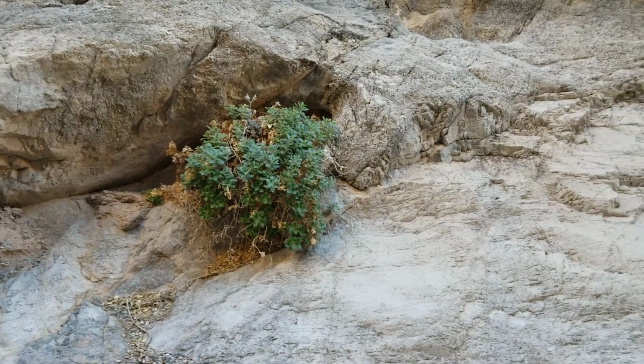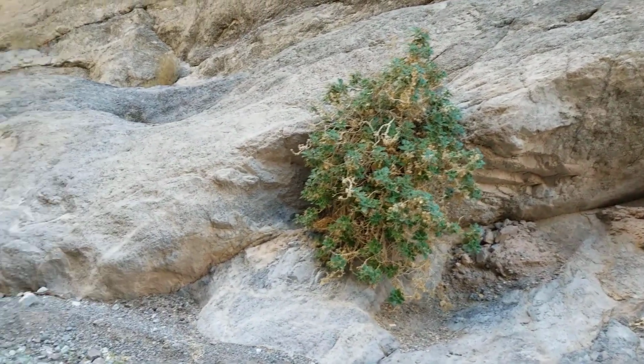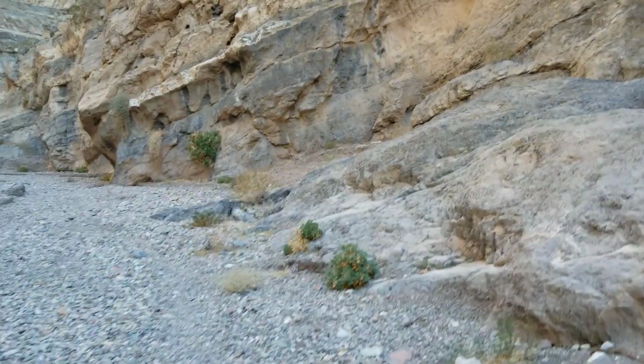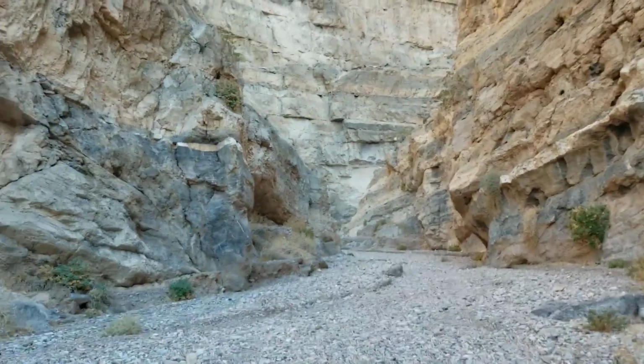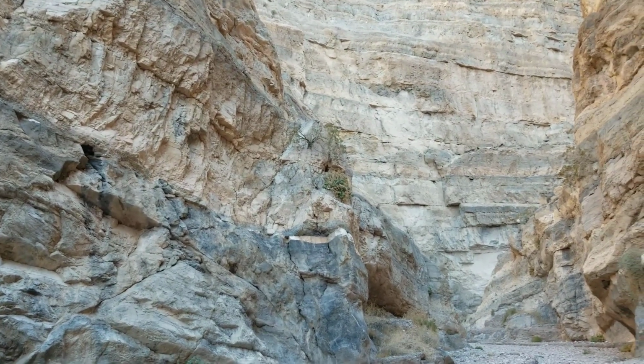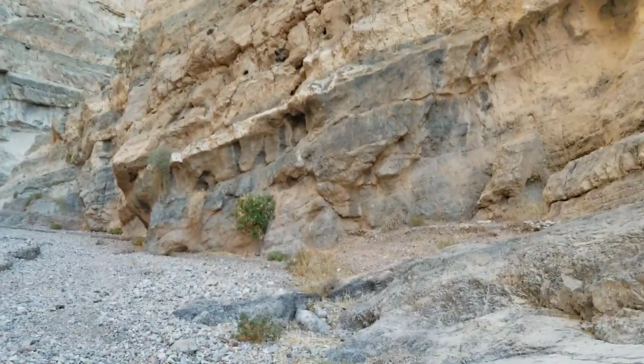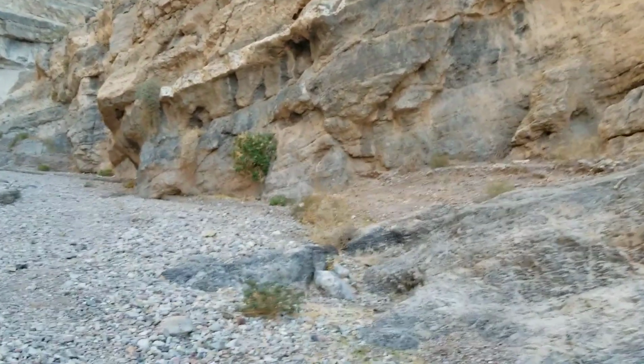Well, I think we're pretty much in what I'm going to call the hanging gardens of Fall Canyon. Lots of plants. A lot of desert holly, definitely. And creosote hanging from the solid rock.